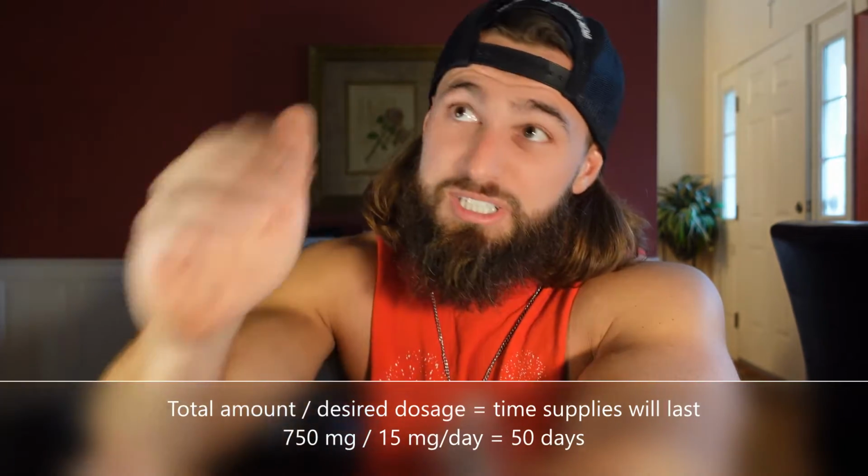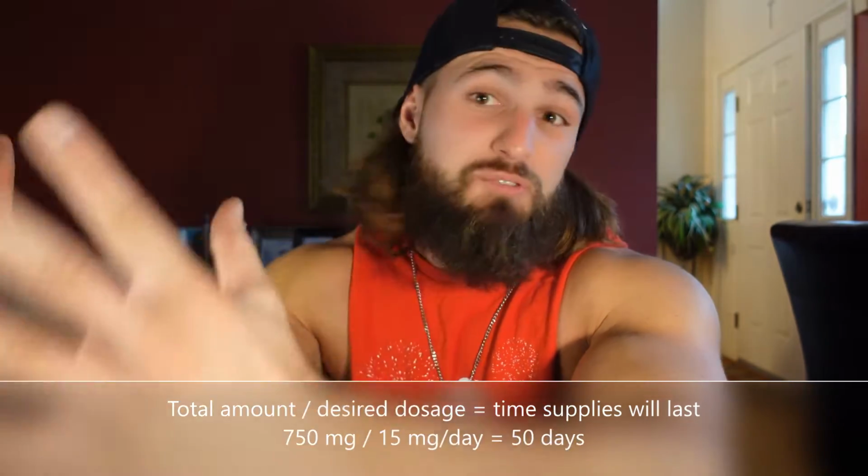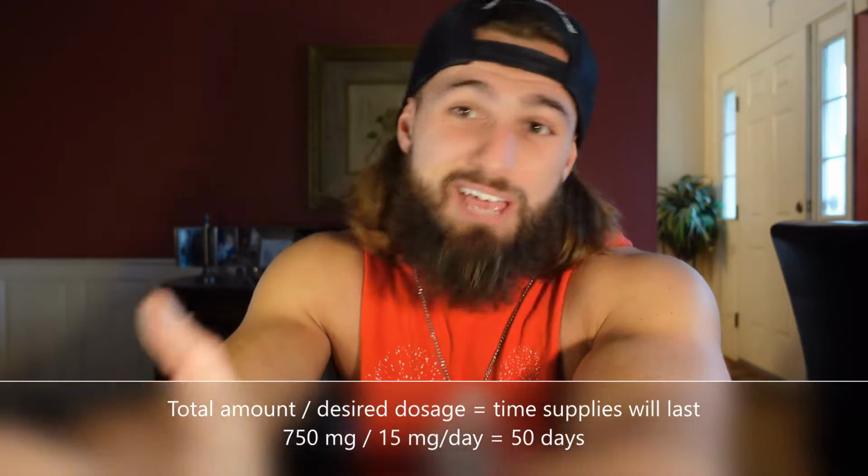When you do 750 divided by 15, you get 50. 50 days, or about 7 weeks. 7 weeks is 49 days. So that bottle of 25 milligram per milliliter Cardarine in a 30 milliliter bottle will last you 50 days if you're taking it at 15 milligrams per day.